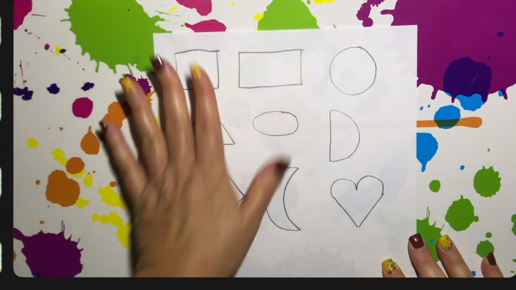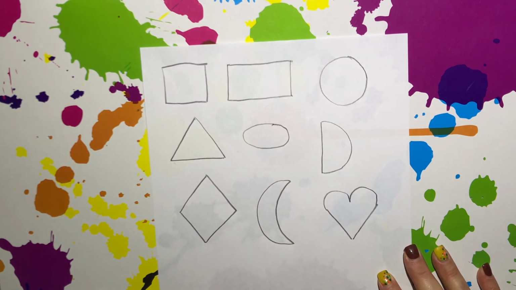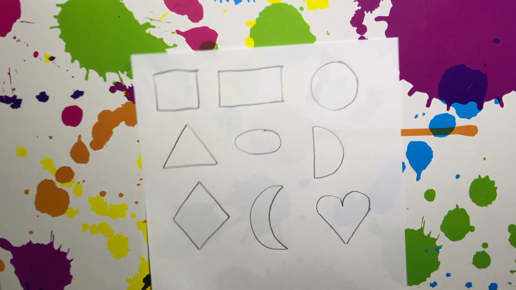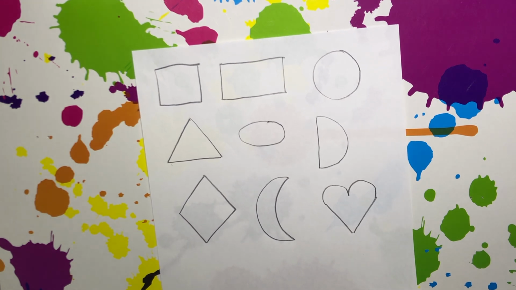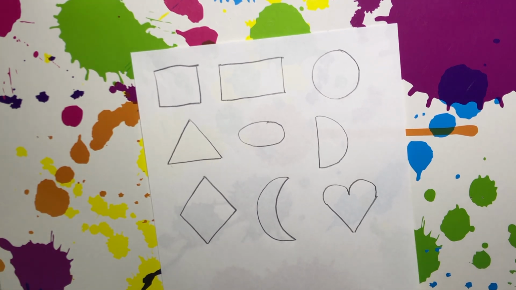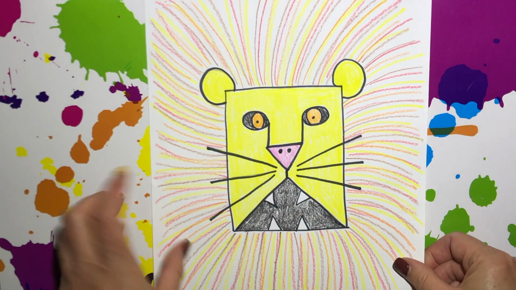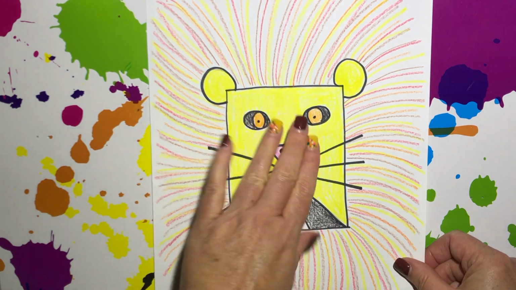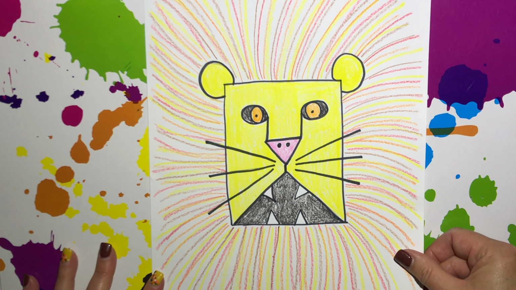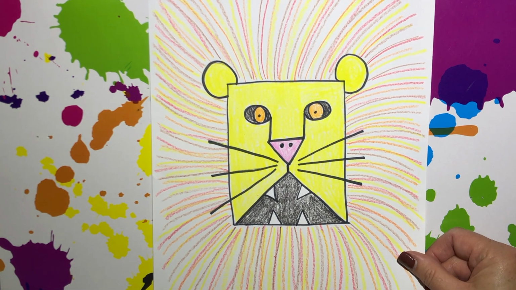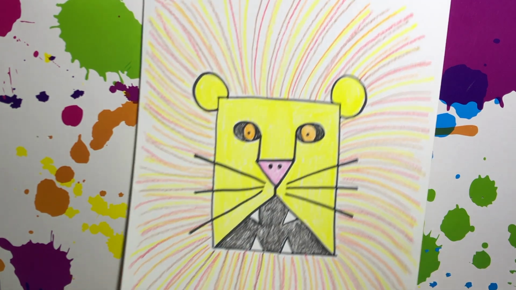Great job on drawing all your different geometric shapes. So now let's go ahead and move into the lion drawing using your shapes and lines. So today we're going to actually draw a lion's head. So follow me on how to draw the lion using the two elements of art, line and shape.